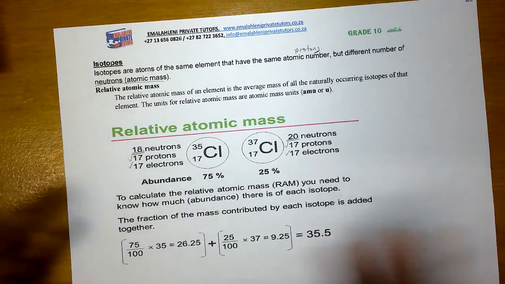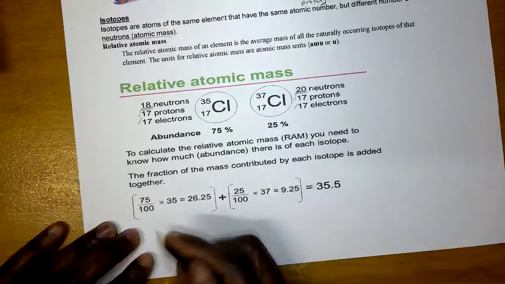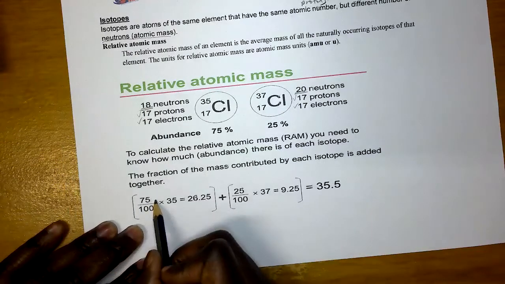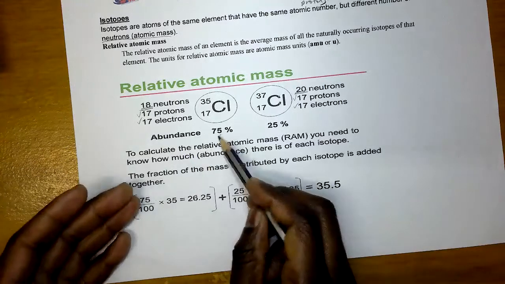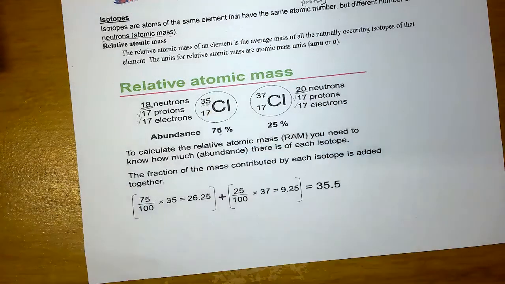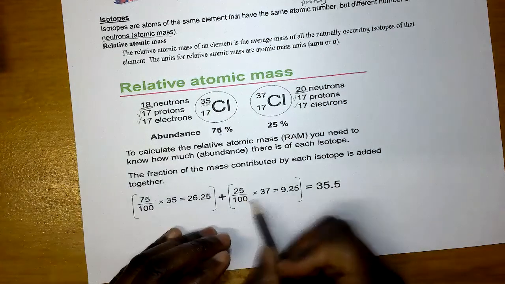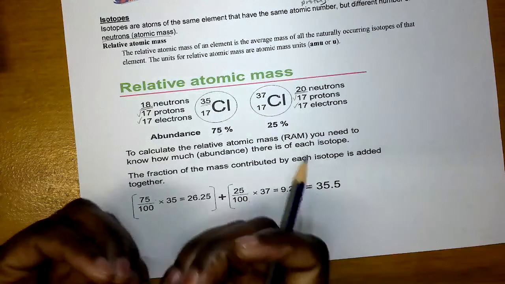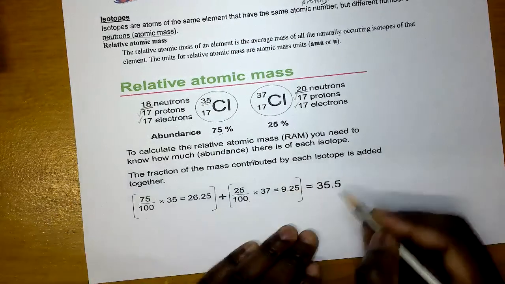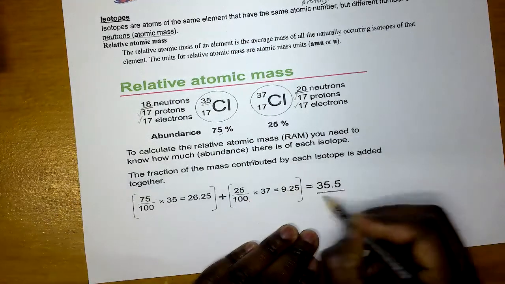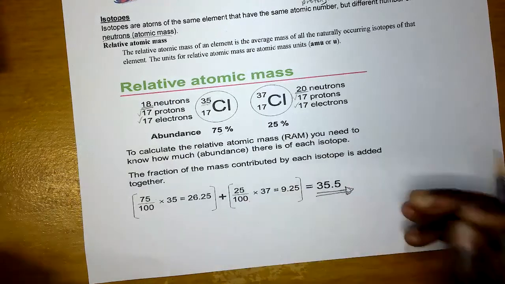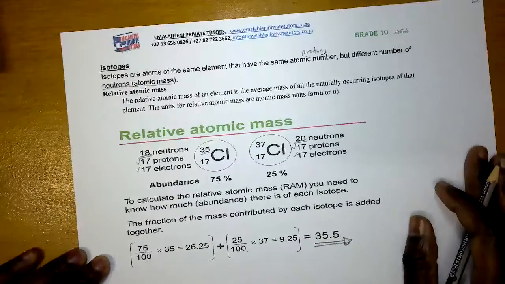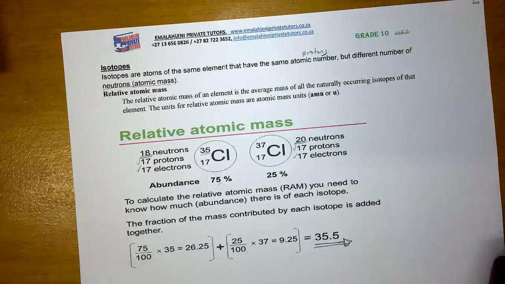Now, when you have to calculate relative atomic mass, we calculate 75% times 35, which is our atomic mass, plus 25% times 37, and then what we get here is the relative atomic mass. I think you will understand this more when we are attempting questions on the materials.